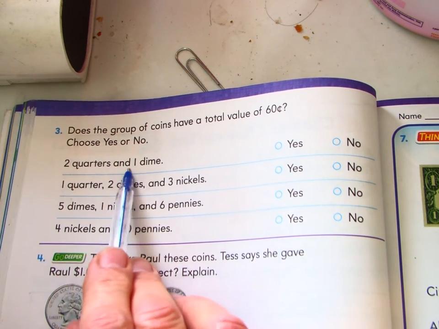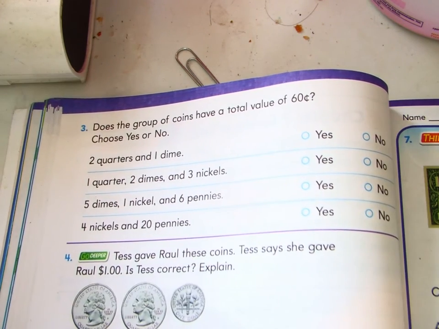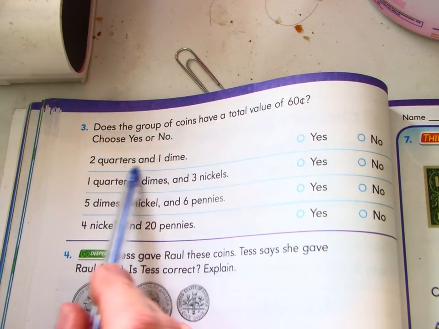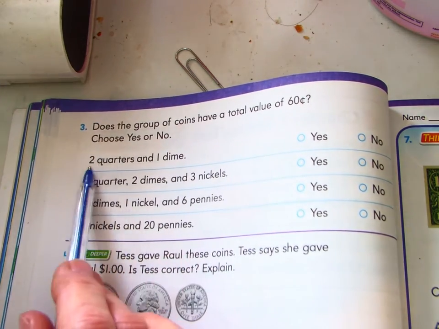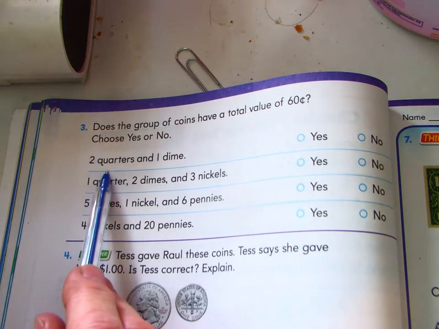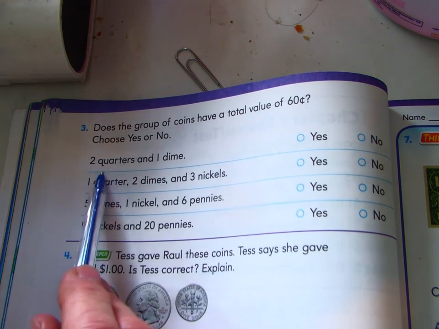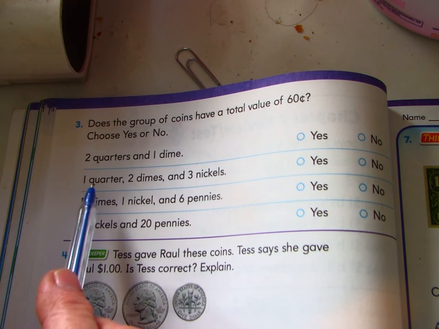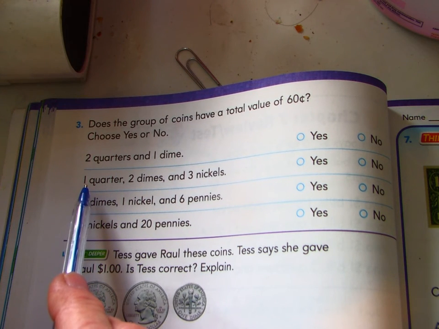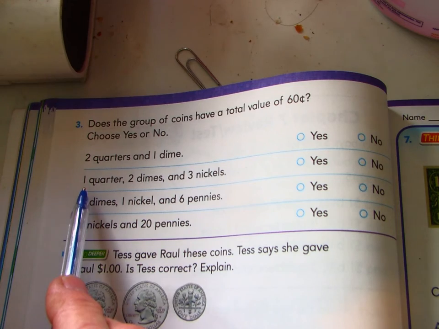2 quarters and 1 dime. You should be able to do this without drawing the picture. If you have to draw, you can draw it here, but just think. You should know what 2 quarters is. What's 2 quarters? Do you remember? What's 1 quarter? 25. So what's 2 quarters?